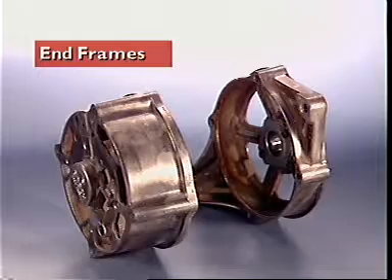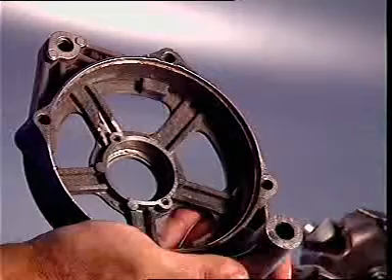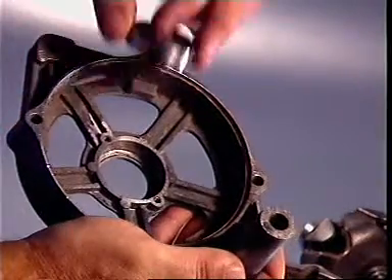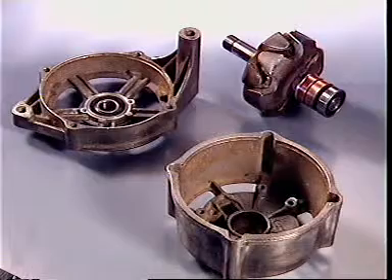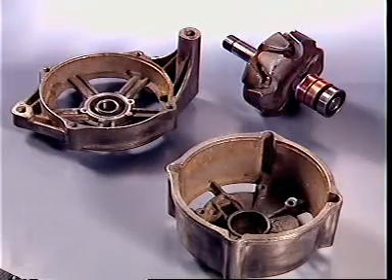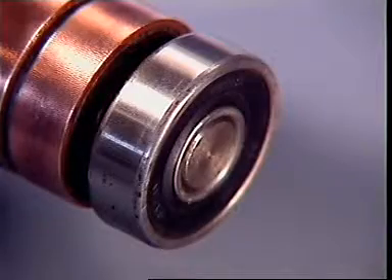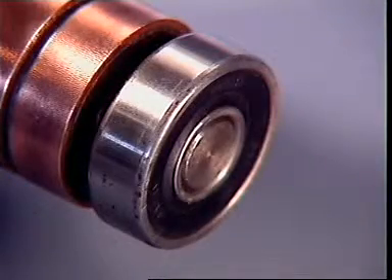This section examines the 2 end frames. They are normally made from aluminium and form housings to accept the bearings which support the rotor at the drive end and at the slip ring end. Ball bearings are normally used at each end.